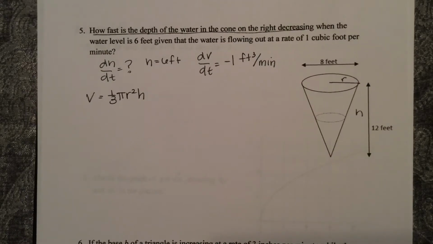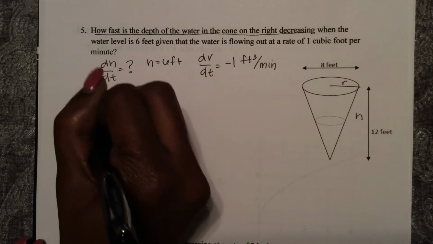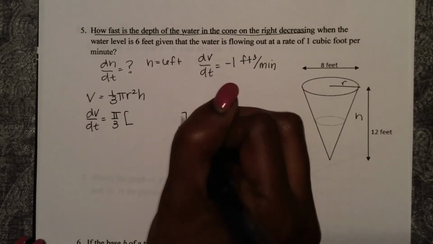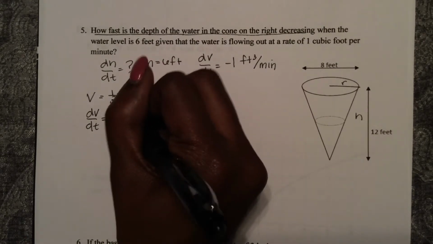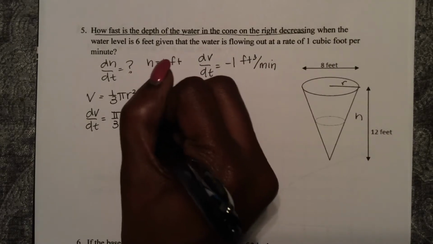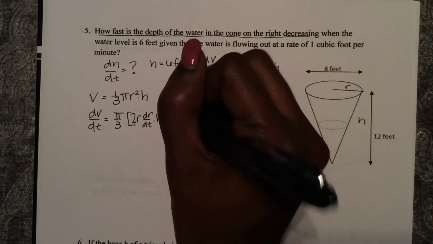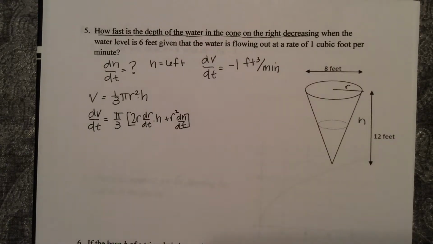So I can differentiate this with respect to time. dV/dt equals pi over 3, and right here, this is the product rule. So the derivative of r squared is 2r dr/dt, multiplied by h, plus r squared dH/dt.